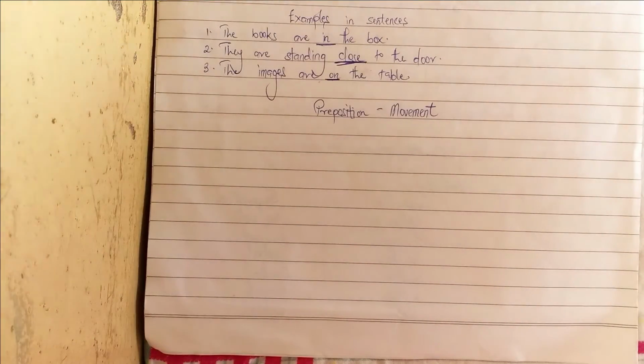Okay, so the last type of preposition we'll be looking at is prepositions that speak about movement. This type of preposition shows or indicates direction. So any preposition that talks about direction is an example of a preposition of movement. Good. Examples we can have are into, through, towards, across, up, etc.